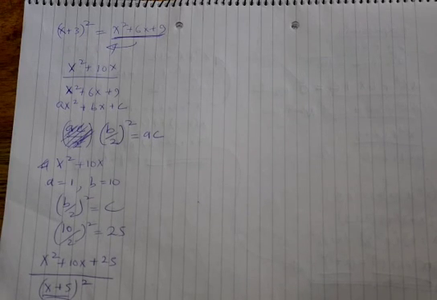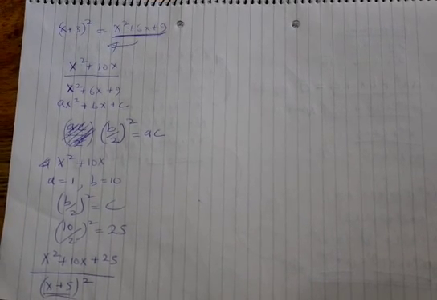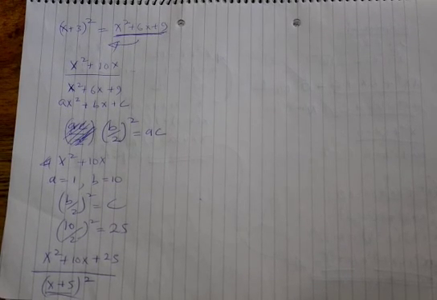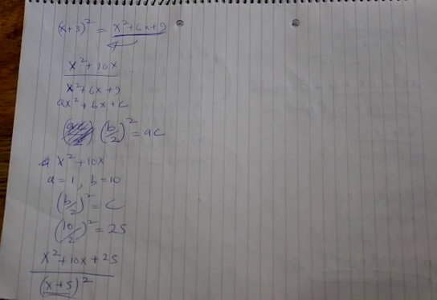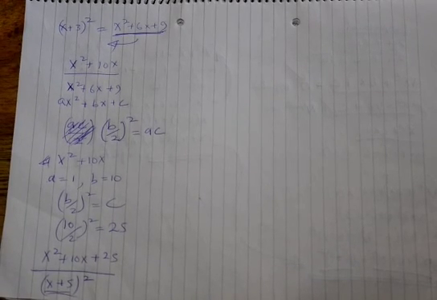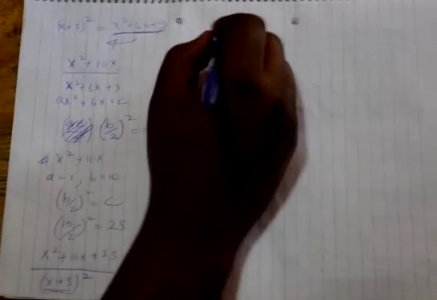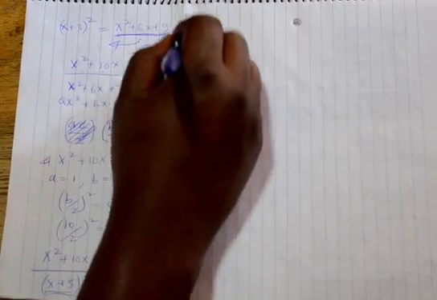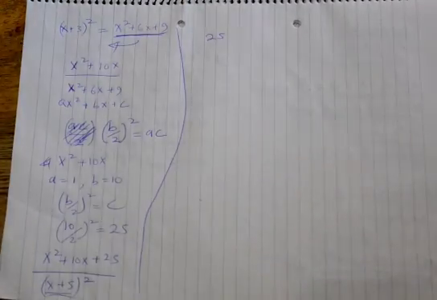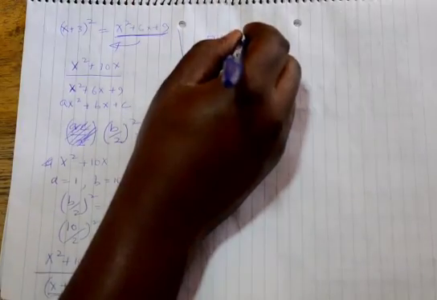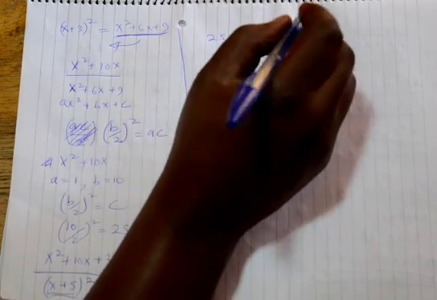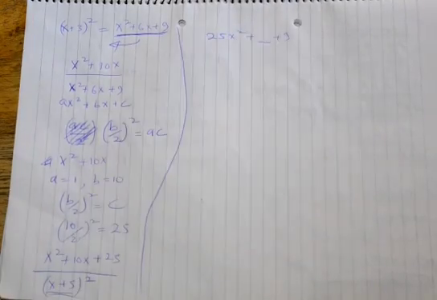So let's go on. Now we have looked at a very simple example of x squared plus 10x plus 25. Now we may want to check the other terms, how you can go about getting them. I keep using examples to make it as simple as possible. So you have 25x squared plus dash plus 9. I want to make it a perfect square.